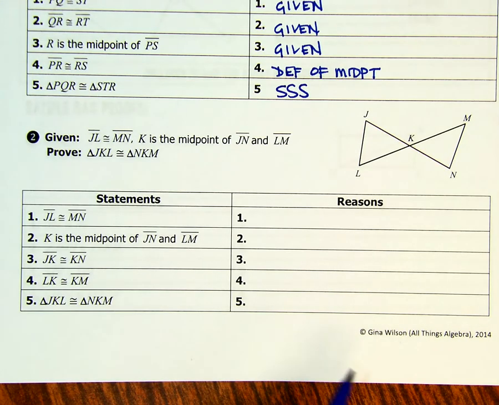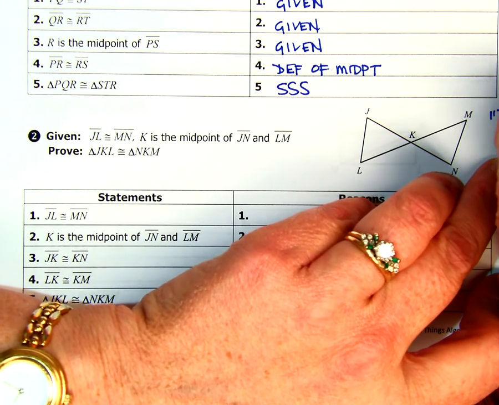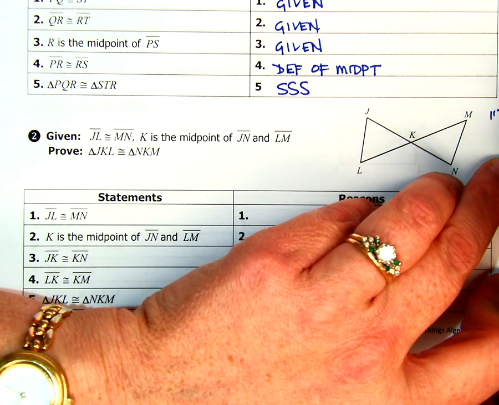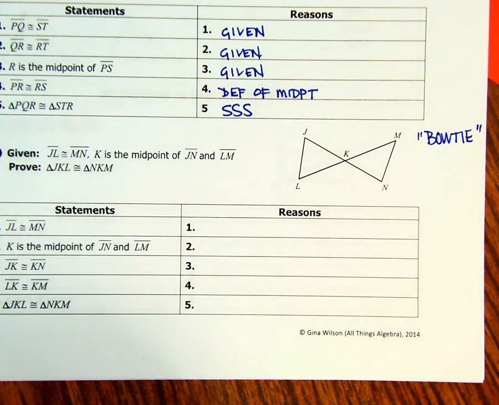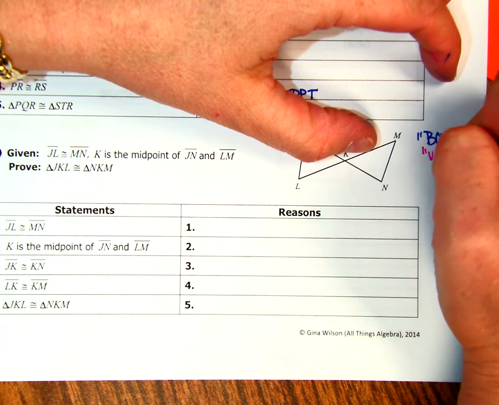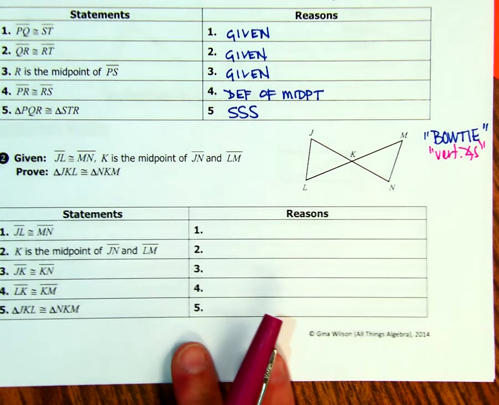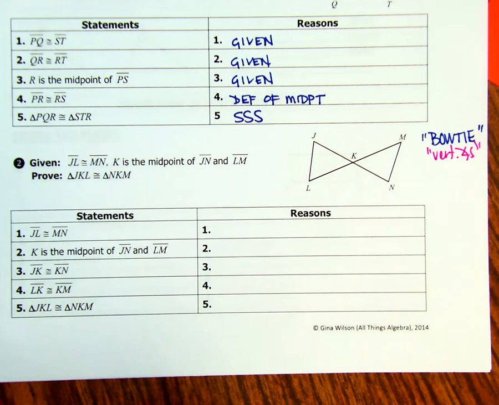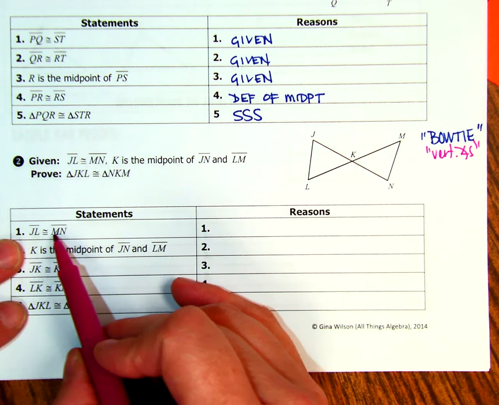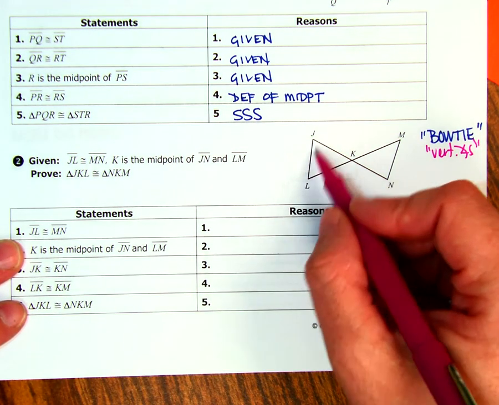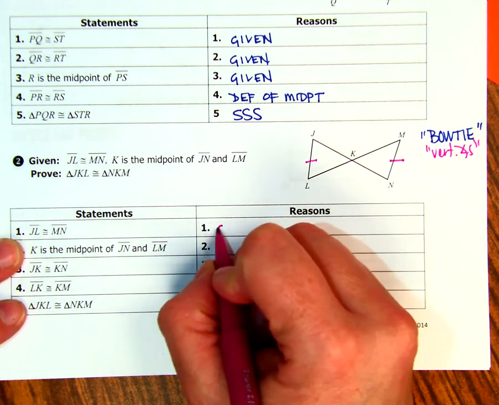Okay, number 2. This is one that I've talked about. This is what I call a bow tie. And when you see a bow tie, you should be thinking one thing, and that is vertical angles. You're going to have vertical angles in here somewhere. Okay, so again, I'm going to label stuff on my diagram. JL is congruent to MN. And that was given.